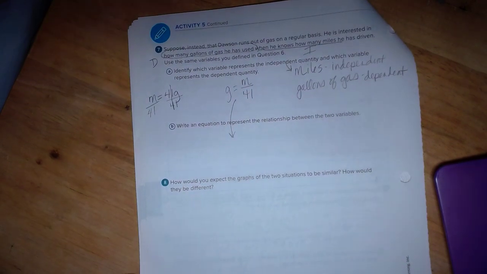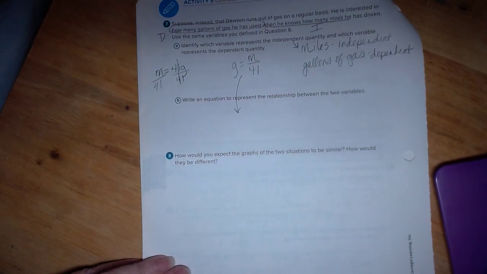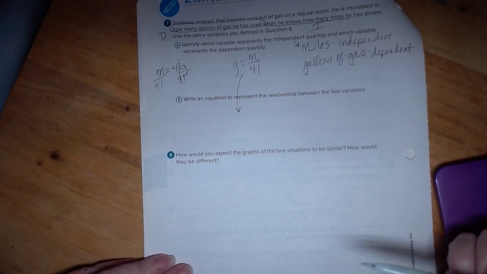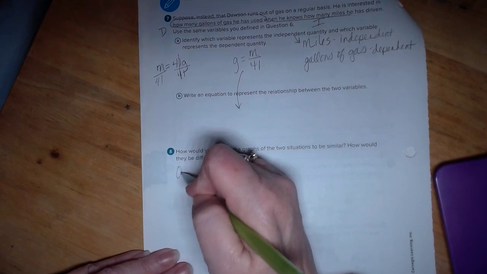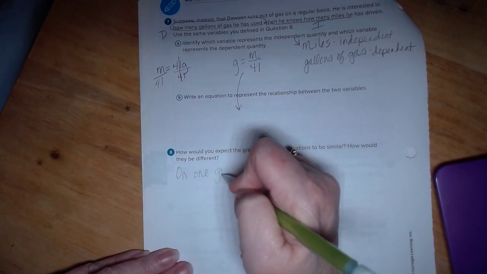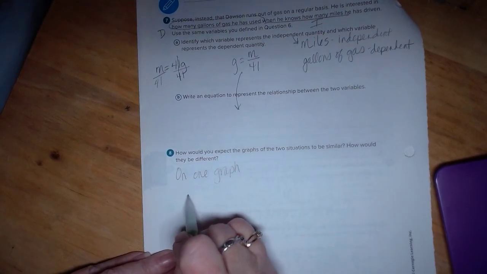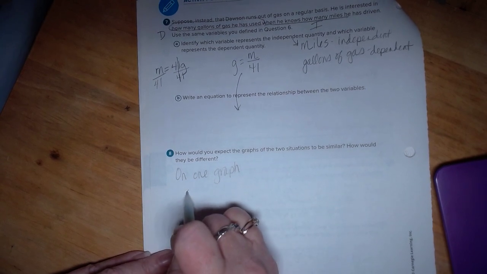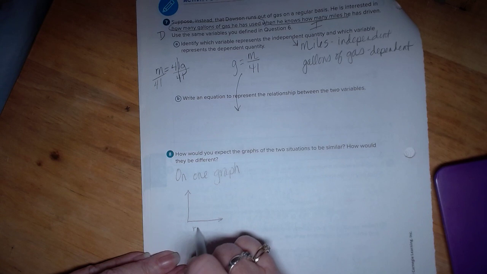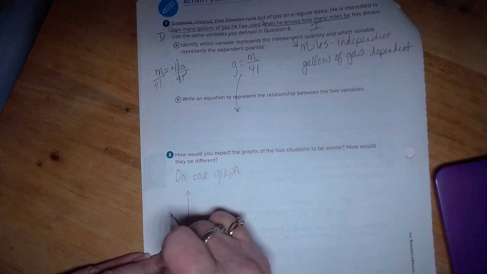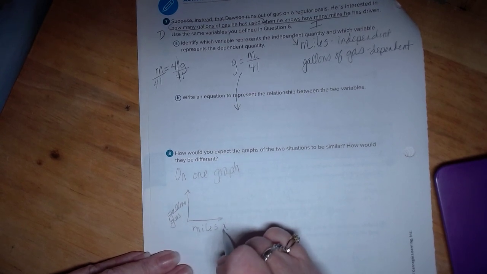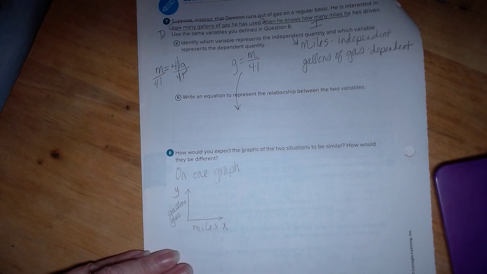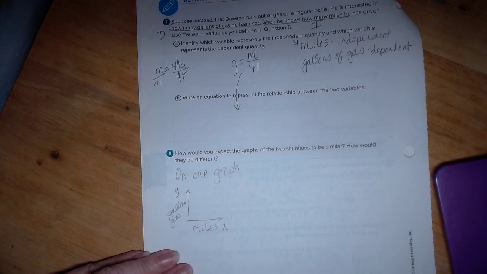So next it says, how would you expect the graphs of the two situations to be similar and how would they be different? So it'd be very much like our last question with the profit and the total cost. On one graph, we would have what? Let me just, it'd probably be faster if we just did this. We would have miles on the bottom and gallons of gas on the side. So this is our independent. This is our dependent. So that's this one that we have right here.